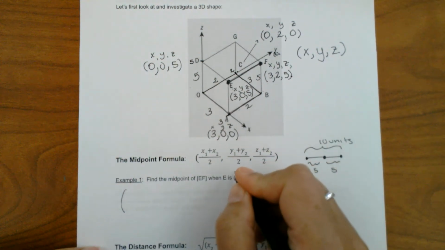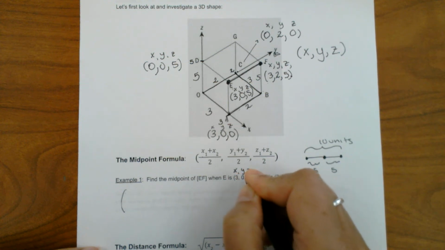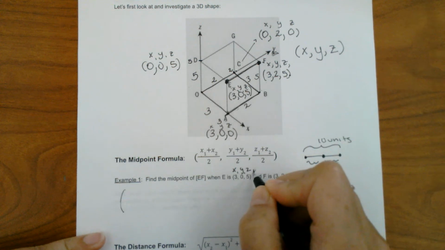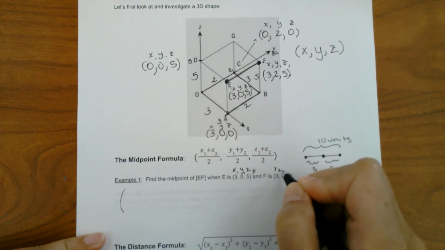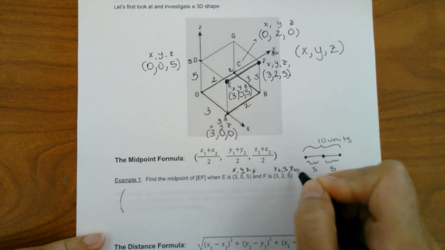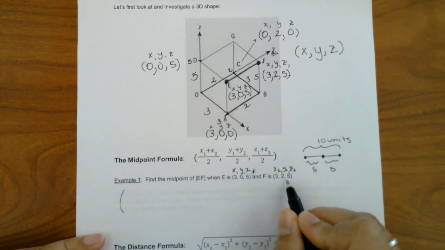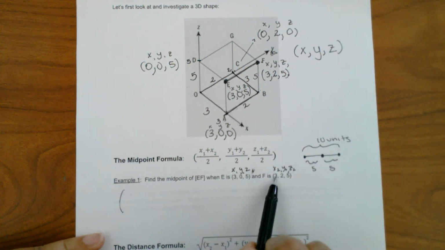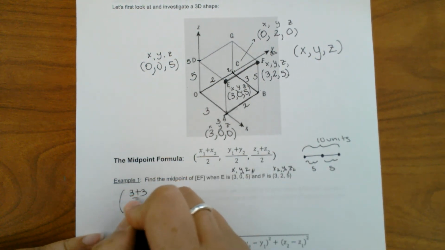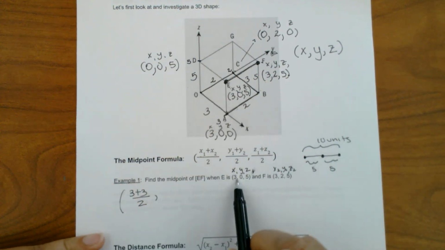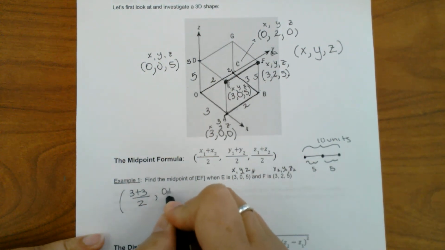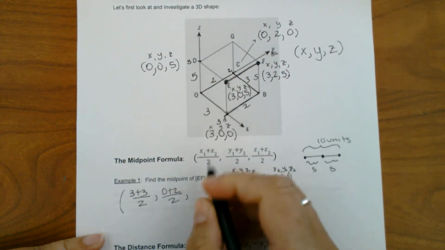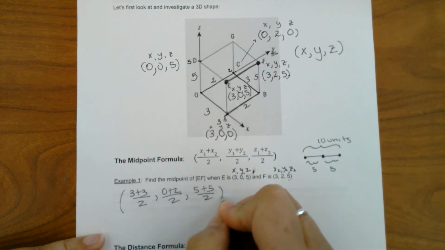So we're going to add the X's. Let's label this X, Y, and Z. X, Y, and Z, and I'm going to put little 1s there because this is the first point. X2, Y2, Z2. I'm going to put 2s there because this is the second point. This makes it easy because then I can just go, okay, here's X1, X2: 3 plus 3 over 2. Y1, Y2: 0 plus 2 over 2. Z1, Z2: 5 plus 5 over 2.